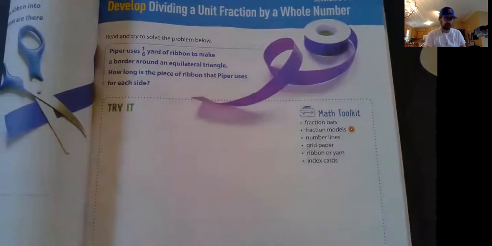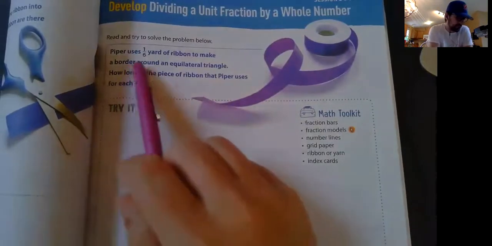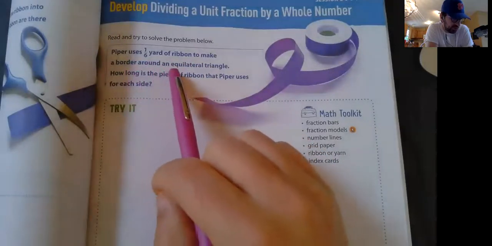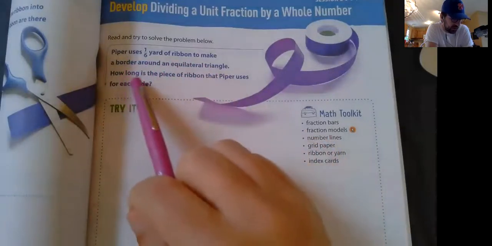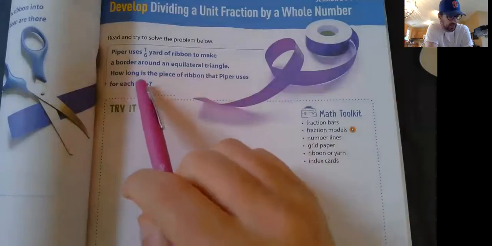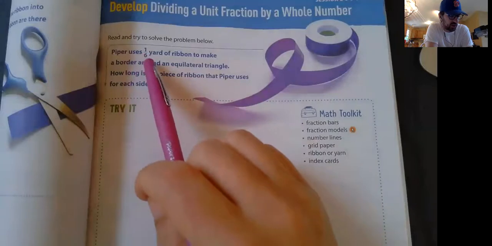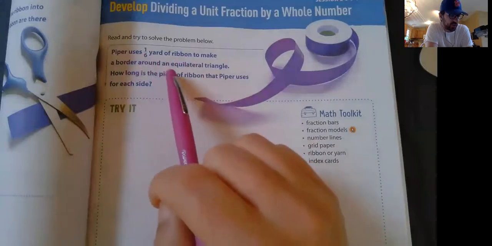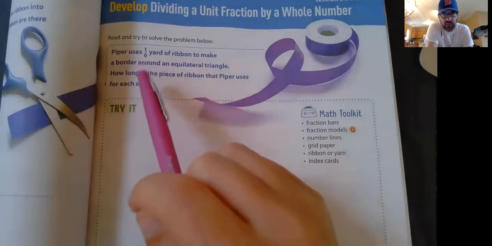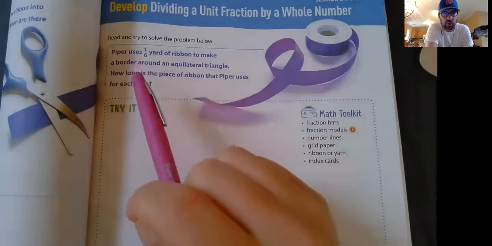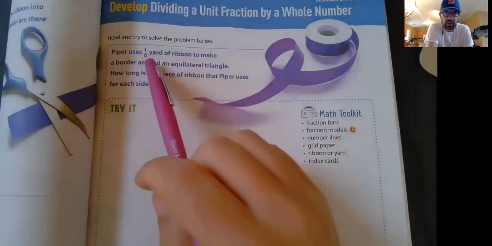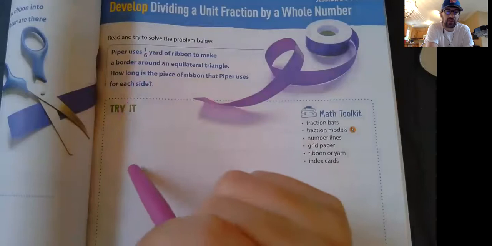Okay, let's look at the problem here. It says Piper uses 1/6 yard of ribbon to make a border around an equilateral triangle. How long is the piece of ribbon that Piper uses for each side? So she's using 1/6 yard of ribbon to make a border around an equilateral triangle. Now this is not saying that each side is 1/6. It's saying that she has a total of 1/6 of a yard. So 1/6 yard of ribbon, and then she's going to use that to make a border.